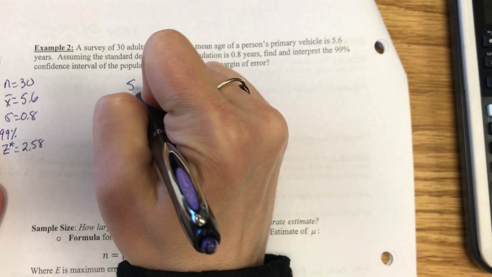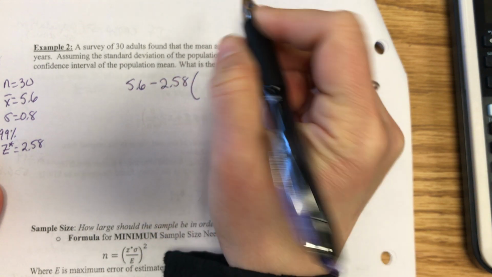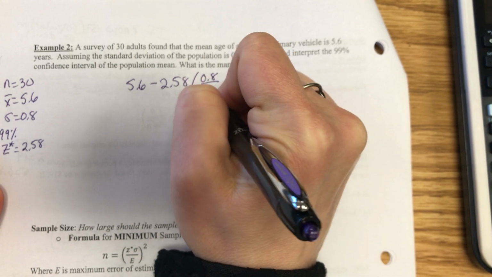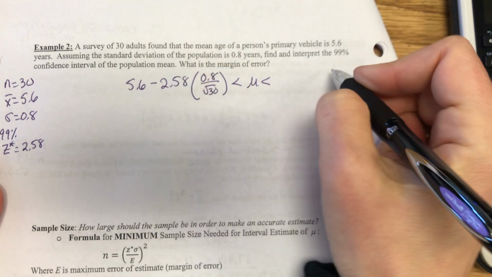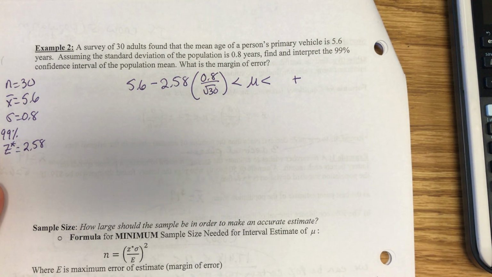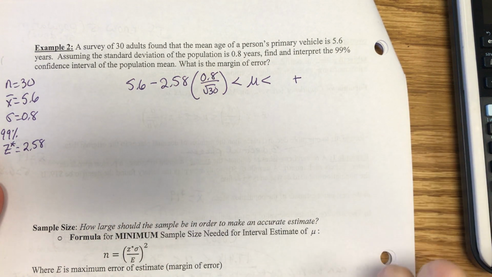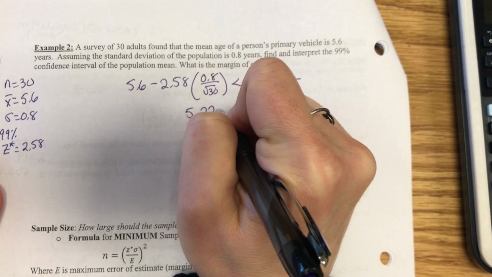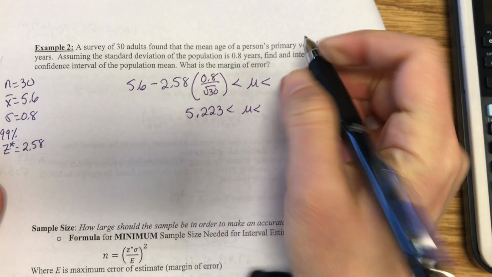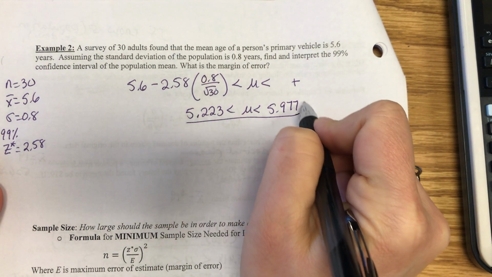Okay, so go ahead, try to set it up. You're going to get x bar minus z star, standard deviation over root n, less than mu, less than, same thing on the right, but it's going to be an addition. Then you're going to plug this in your calculator. You're going to check to make sure that you can actually get the right answer when you type them in. And you should be getting 5.223 up to 5.977. All right, so that's find.